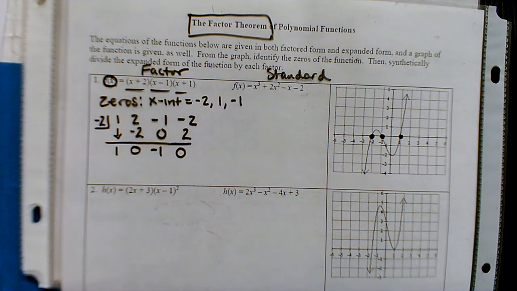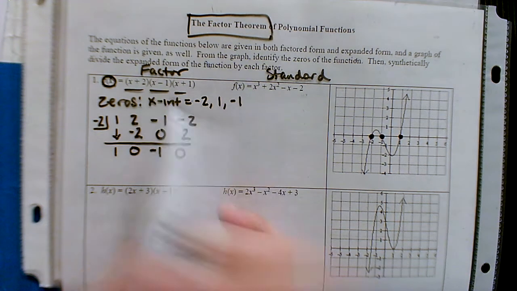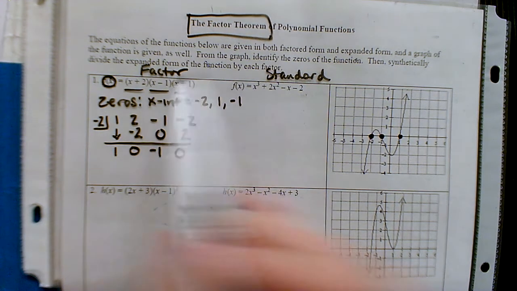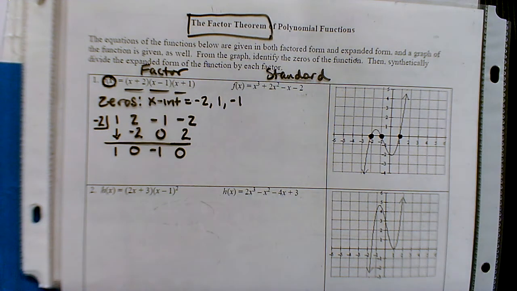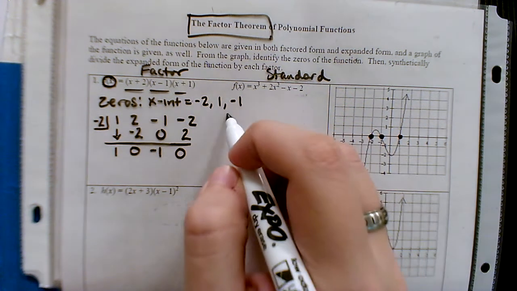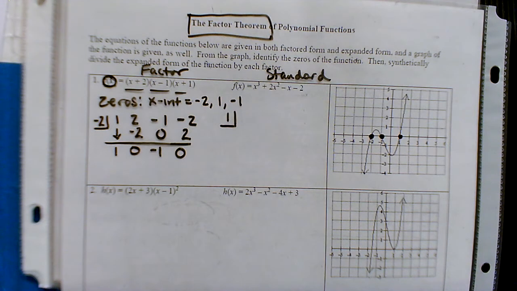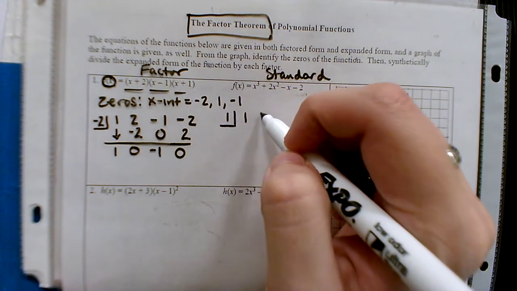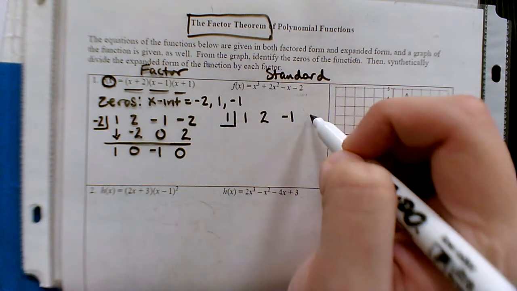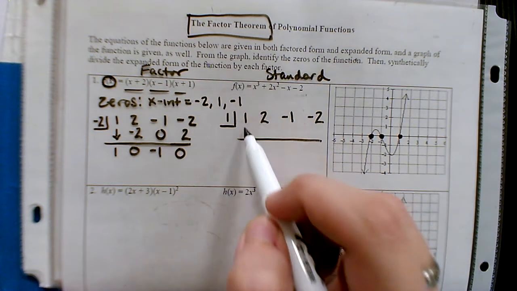We're going to check out what the other results would be. What if we were to divide the standard form by x minus 1? What if we were to divide it by x plus 1? Maybe there's some type of pattern going on here. So for this other x-intercept of 1, let's do a synthetic division. We're still going to have the same coefficients because it's still the same standard form equation.